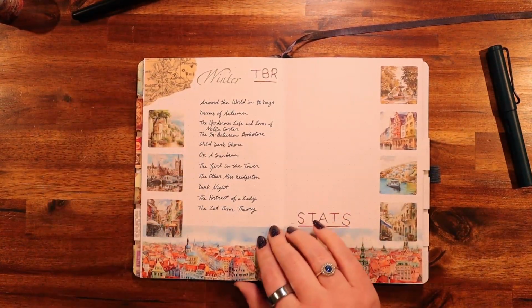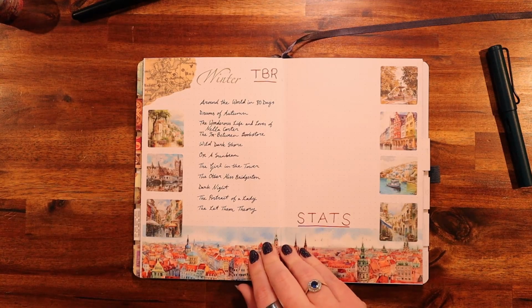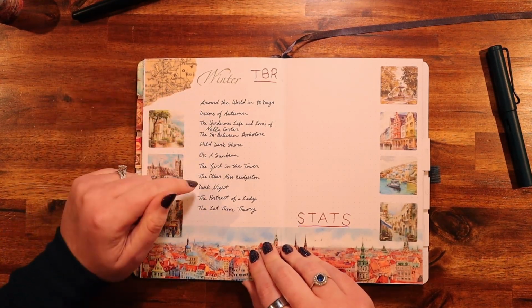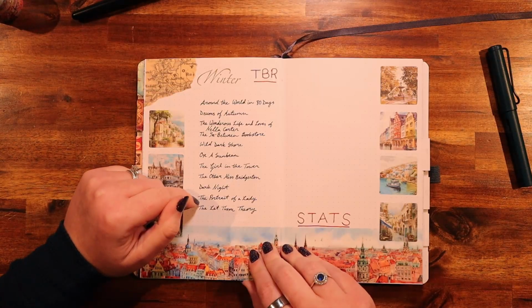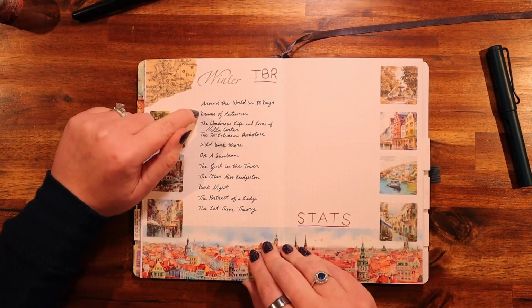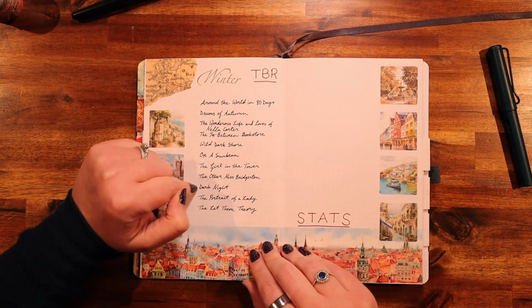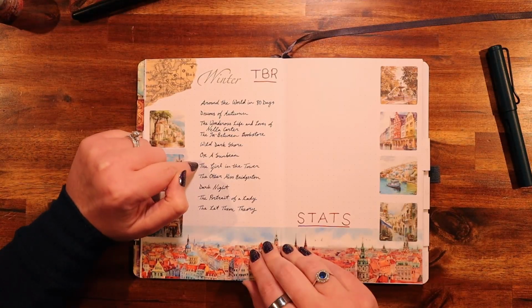Okay, so I have my TBR. We've got a classic, another classic. We've got some seasonal kind of stuff. So this was actually left over from my autumn TBR. And then I've got Dark Night, which is set in Alaska. The Girl in the Tower, which is the second book in the Winter Night trilogy.